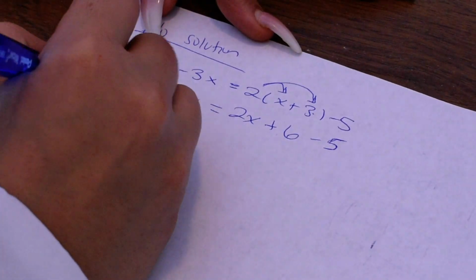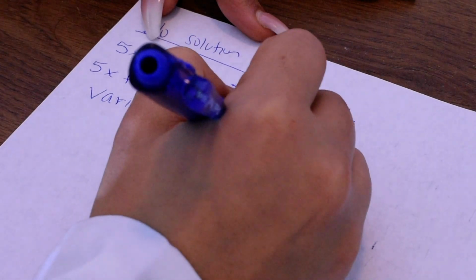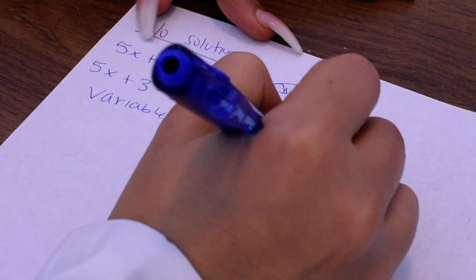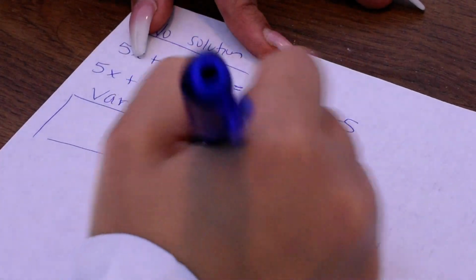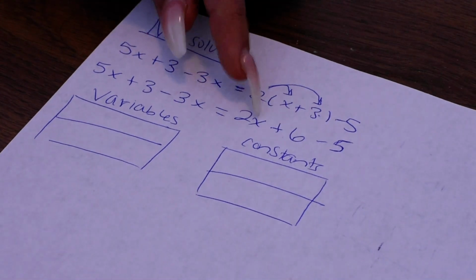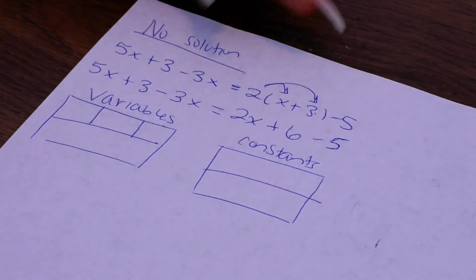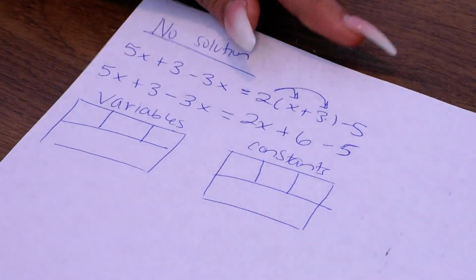All right, so variables on one side, constants on the other. How many variables do I have? 1, 2, 3. Cool, break it up into 3. How many constants do I have? 1, 2, 3. Break it up into 3.